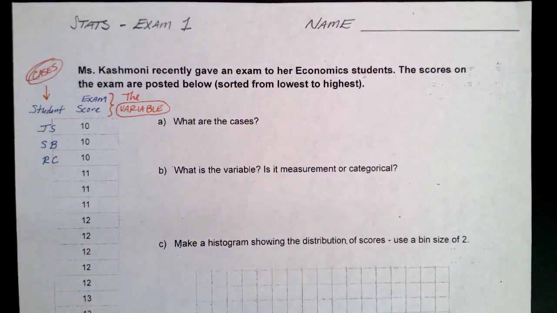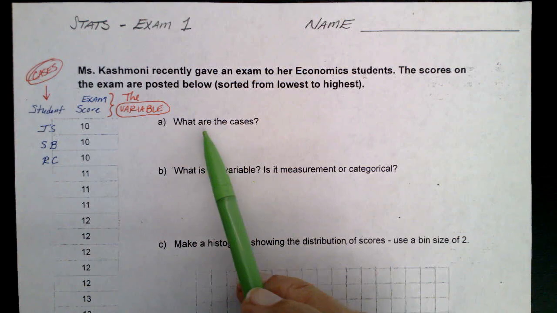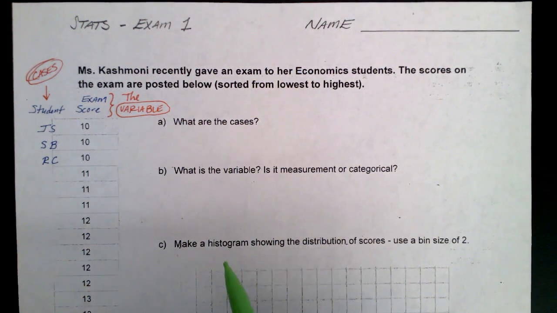I have a few comments on the first exam. Of course, you know that the complete solutions are posted online. So in this video, I just want to make a few comments about a few things. First of all, I noticed some students had trouble with the idea between cases and variables. So here's another way to maybe think about it that might help.